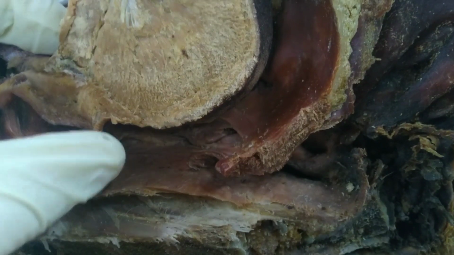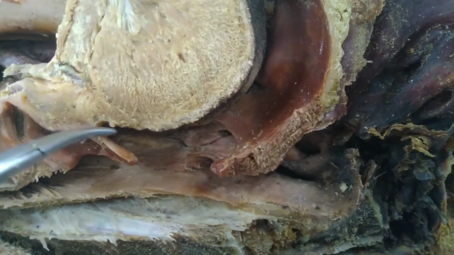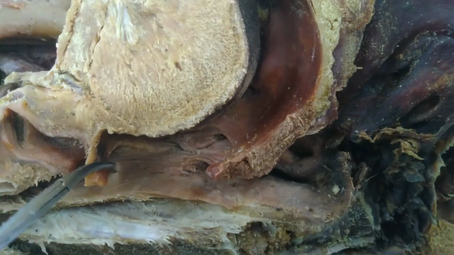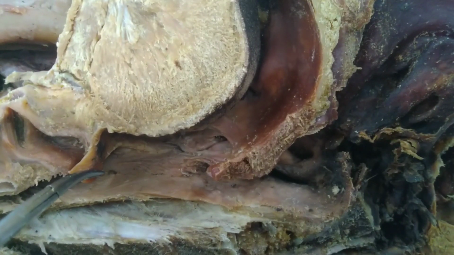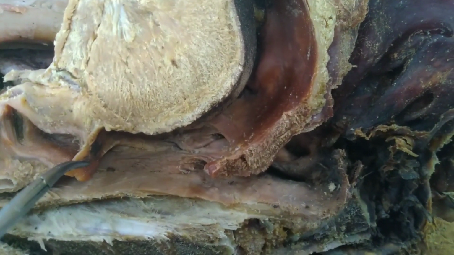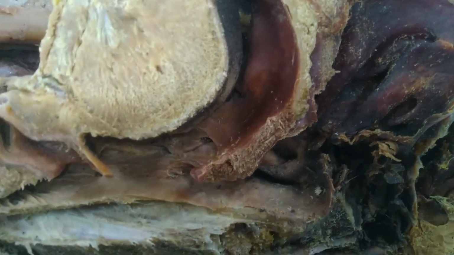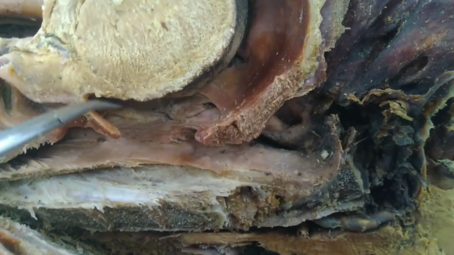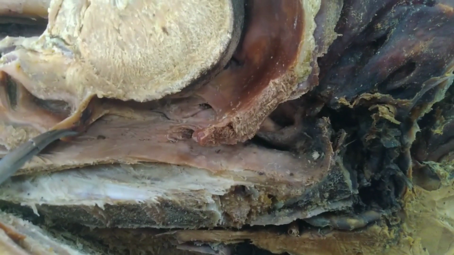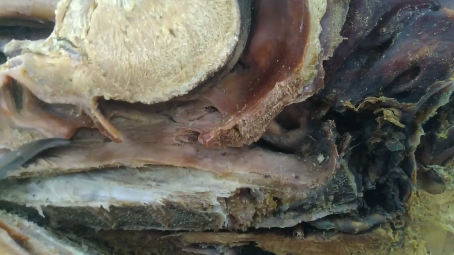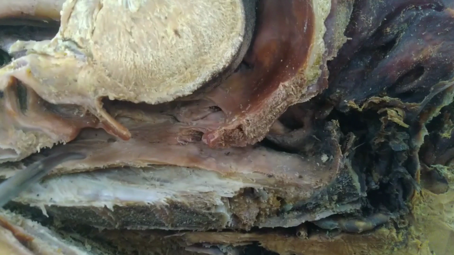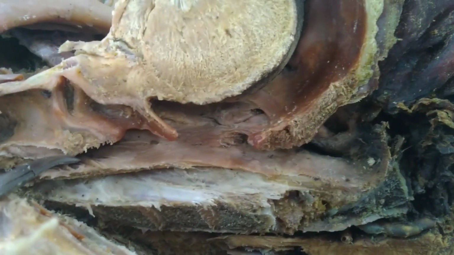You can see the base of the tongue here. So this flap of tissue right here, no, found at the base of the tongue, this is the epiglottis. The epiglottis is an important structure, no, which closes or seals off the air passage from the food passage.